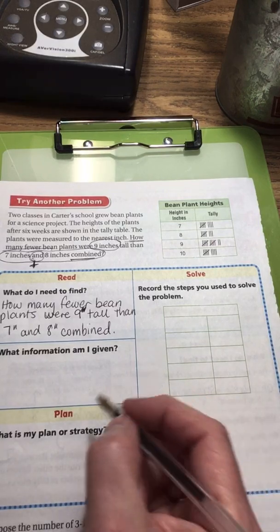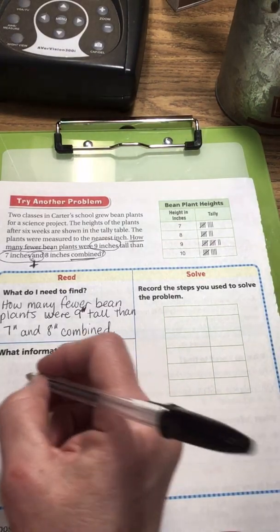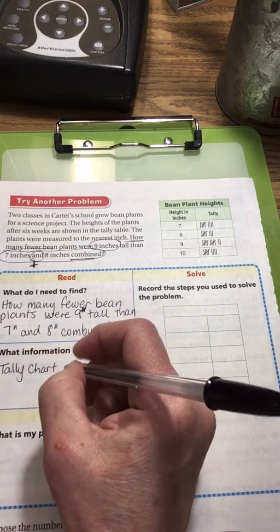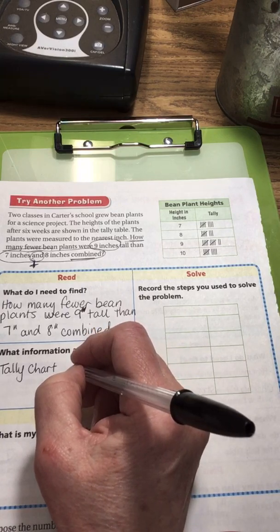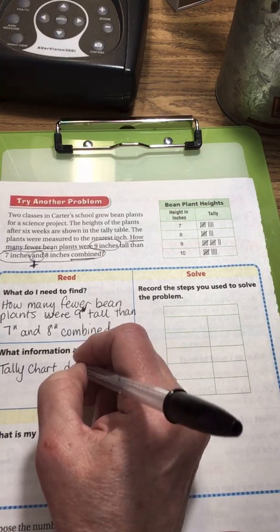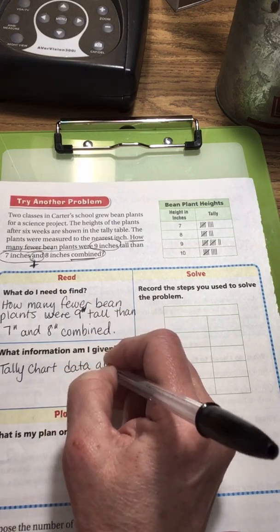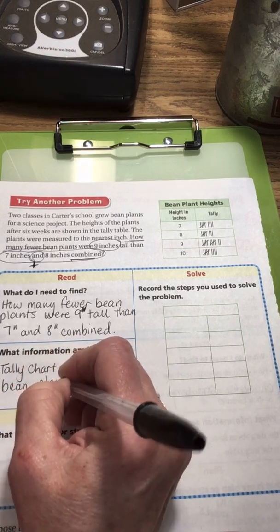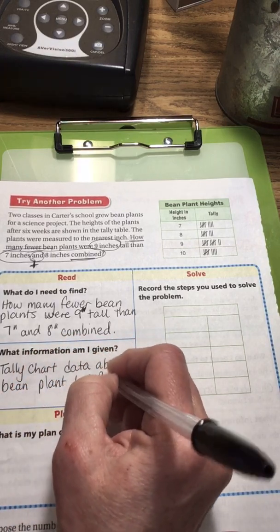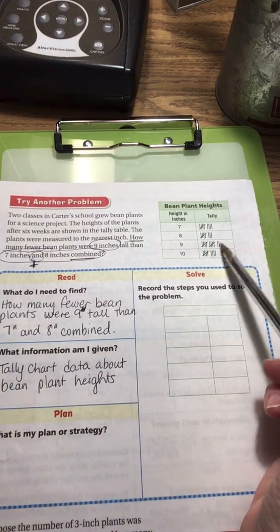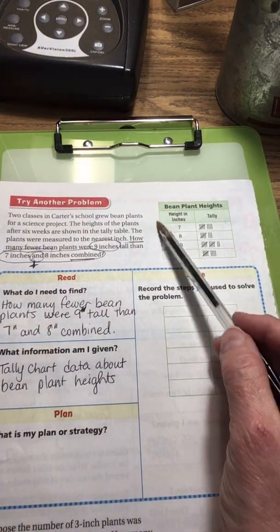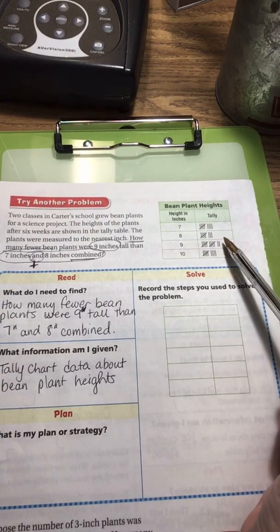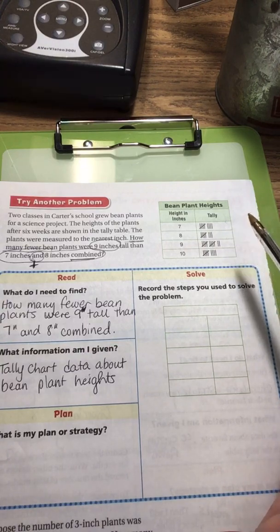So what information are we given? The tally chart gives data, tally chart data about bean plant heights. Okay, the tally chart up here gives us all the information about how tall the plant is and how many plants are that height. How many plants have that many inches tall?